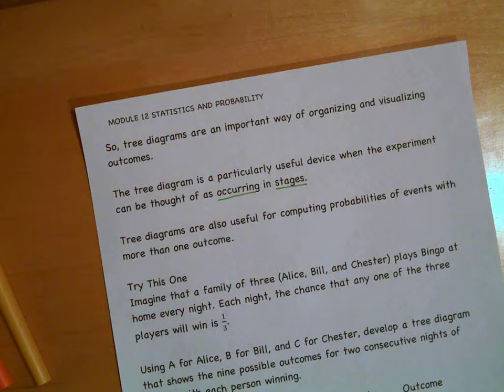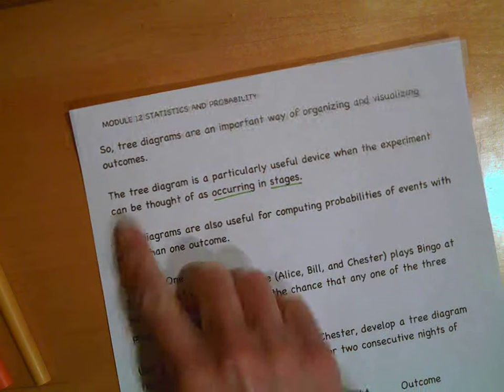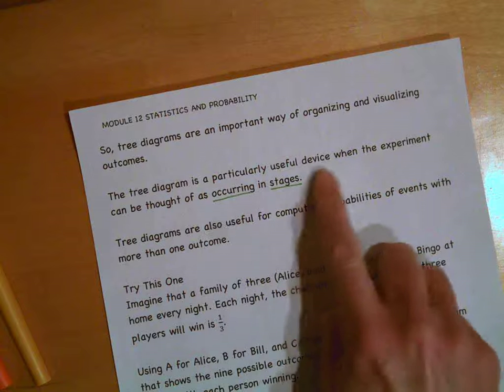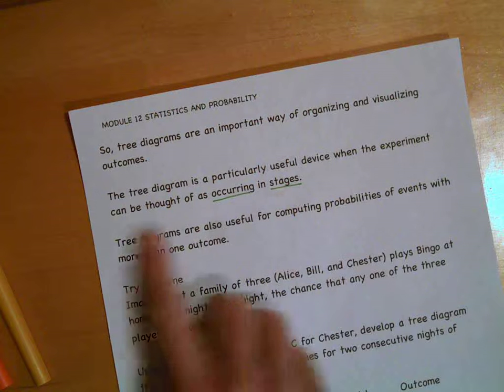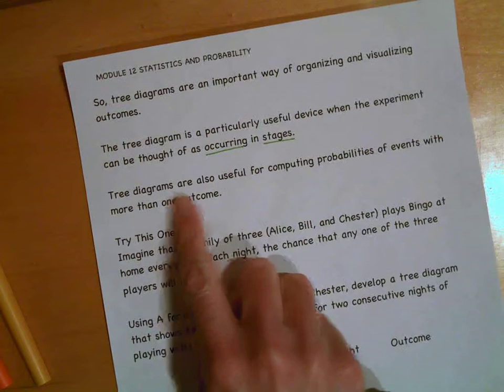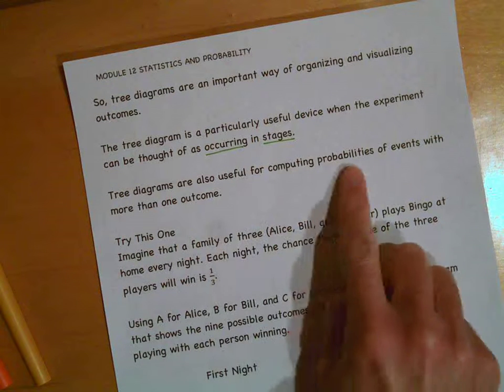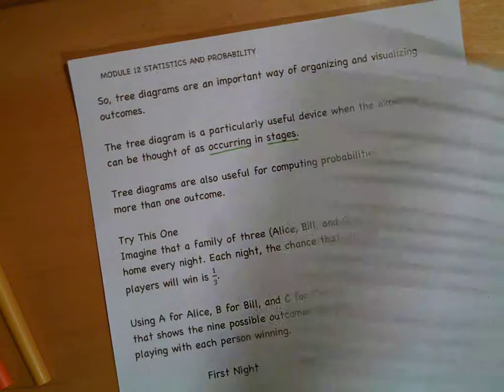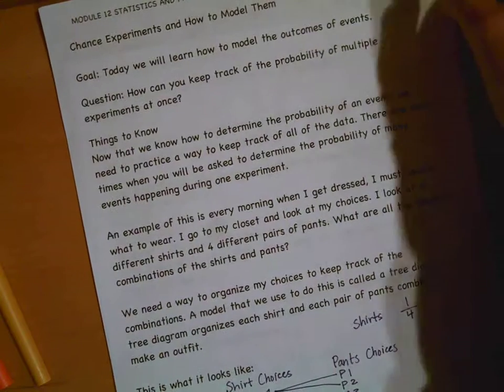Tree diagrams are also useful for computing probabilities of events with more than one outcome. That is totally my outfit. There's way more than one outcome, because I have 4 different shirts and I have 4 different pants, and we have 16 different outcomes. So the tree diagram is very, very helpful for computing all those probabilities because we can see them. Okay? All right.